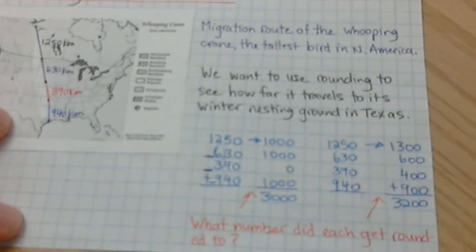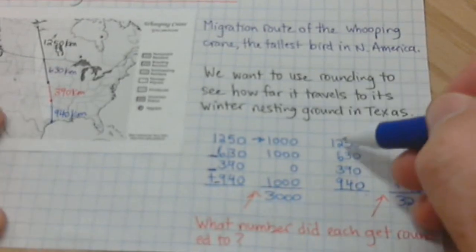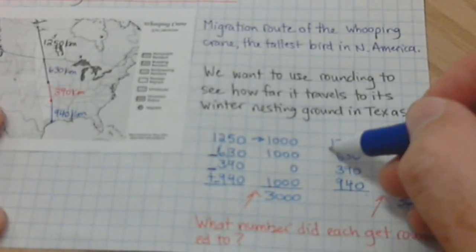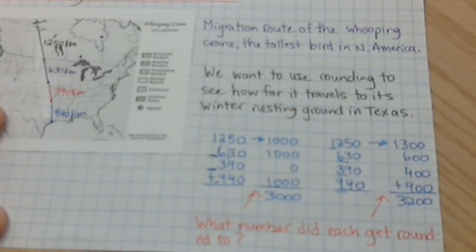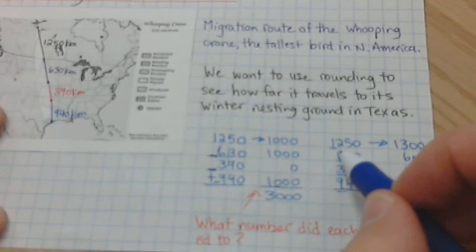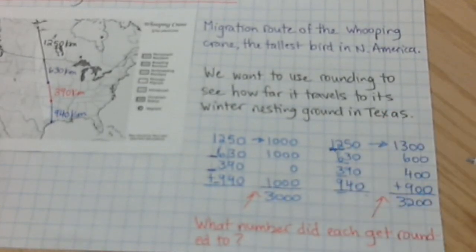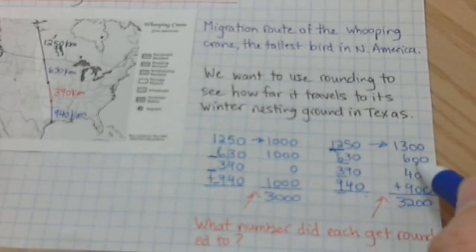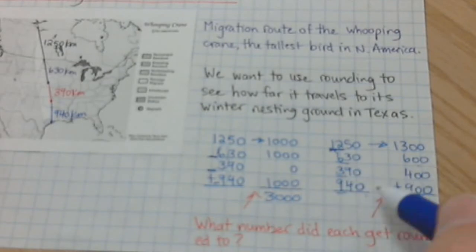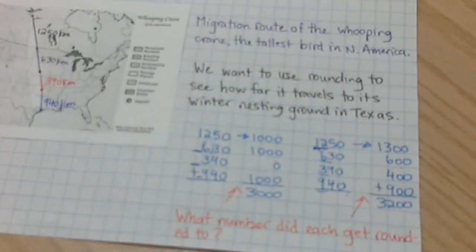Now this one gets rounded a little bit differently. This one gets rounded to the nearest, whatever the biggest number is. So 1,000, nearest 100, nearest 100, nearest 100. Right? Actually, sorry, that's incorrect. These ones all get rounded to the nearest 100. This one's not the nearest 1,000. So this number gets rounded to 1,300, this one gets rounded to 600, 400, and then 900. When you do that adding, you get a bit more of an exact answer, and it becomes 3,200. Okay?